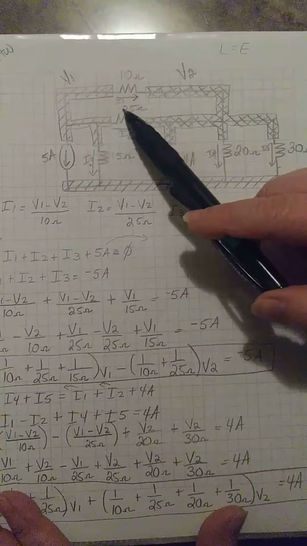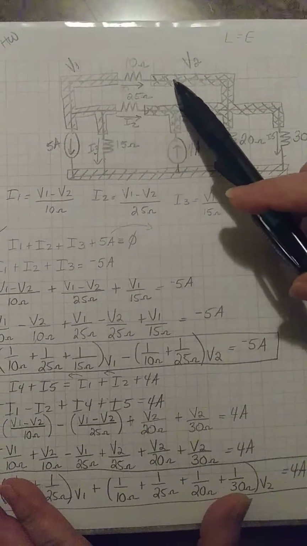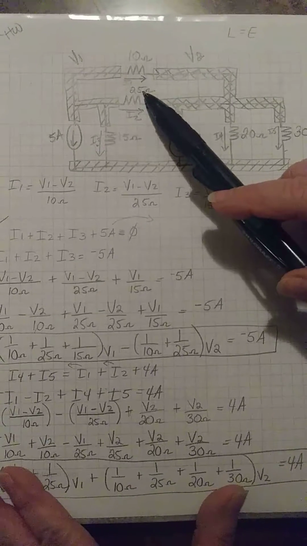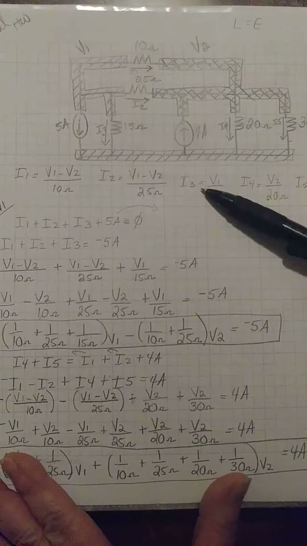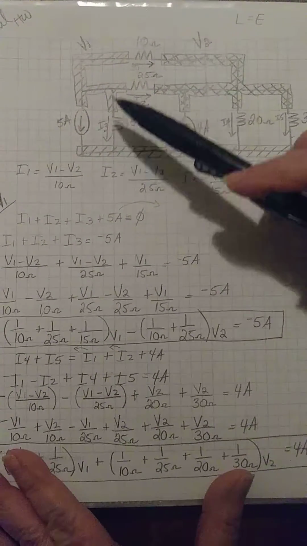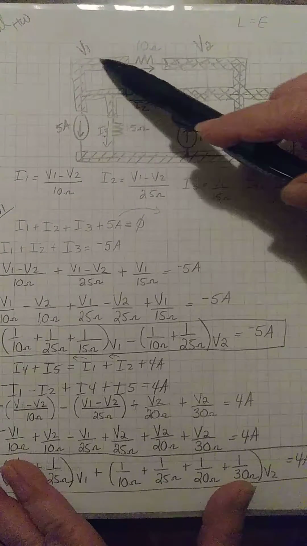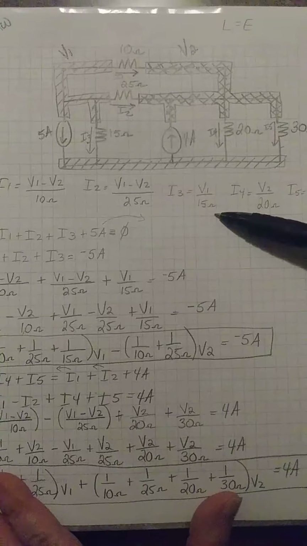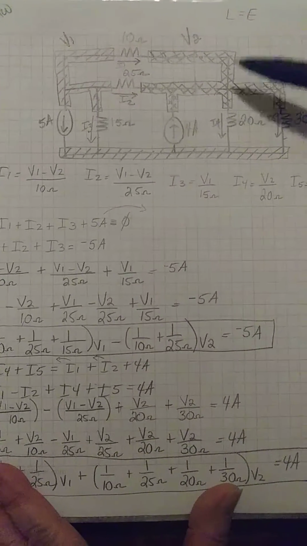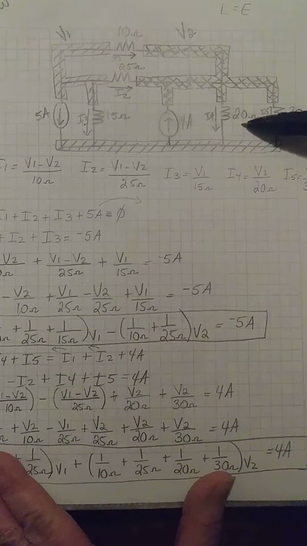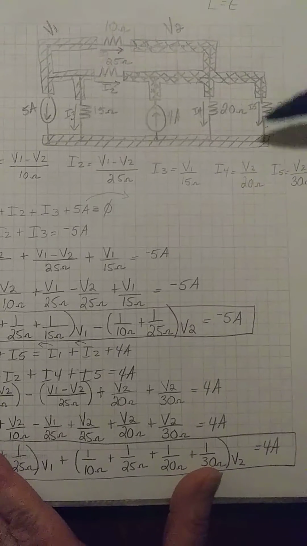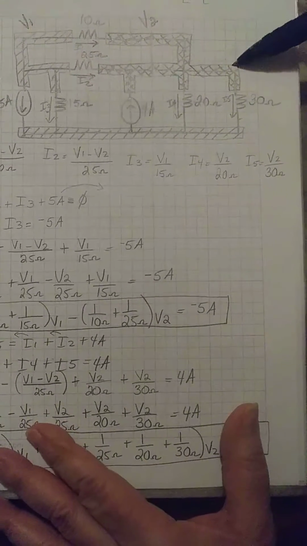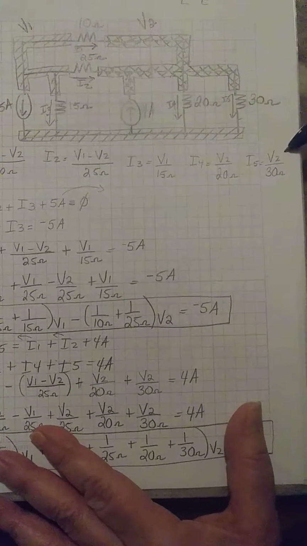I2 is defined as (V1 minus V2) over 25 ohms. I3, which is here, is V1, because this is the V1 node, divided by 15 ohms. I4 is V2 over 20 ohms, which is here, and I5 is V2 over 30 ohms, which is right here.